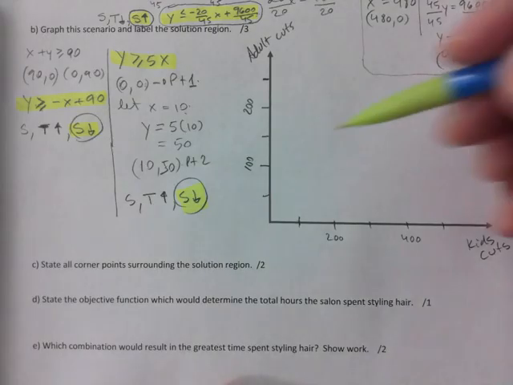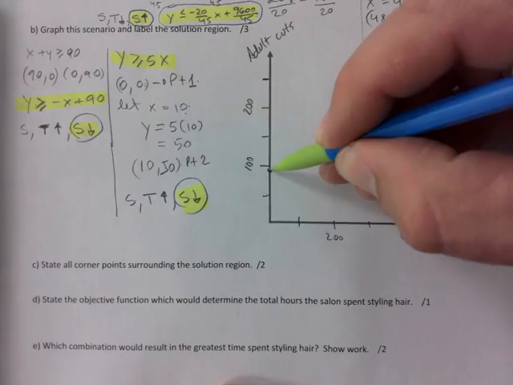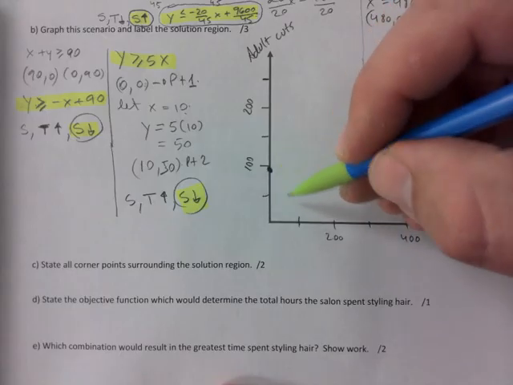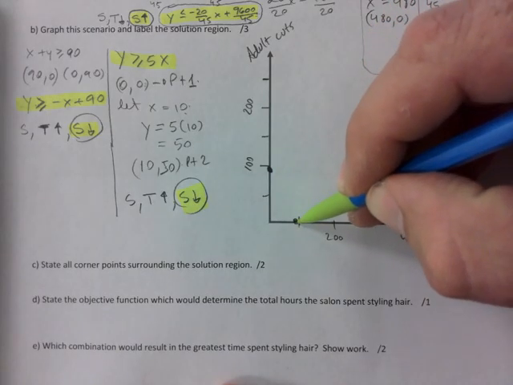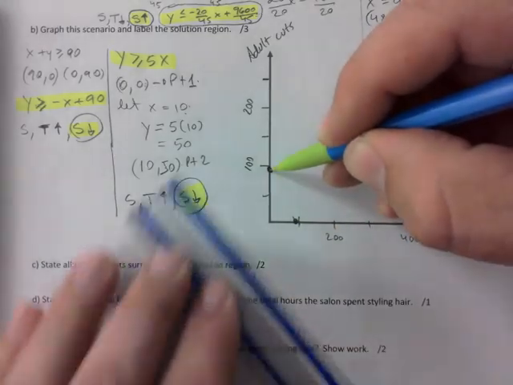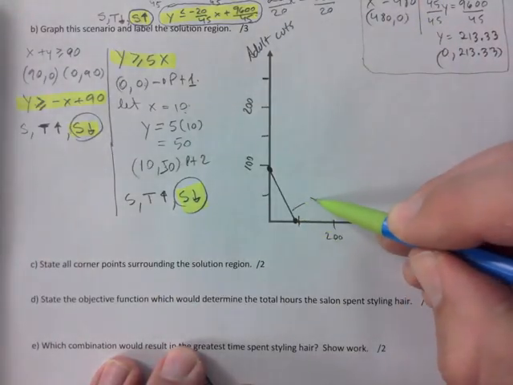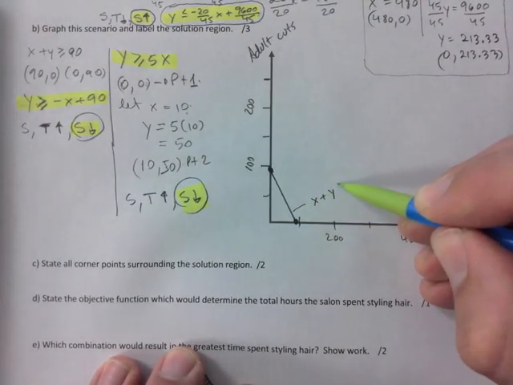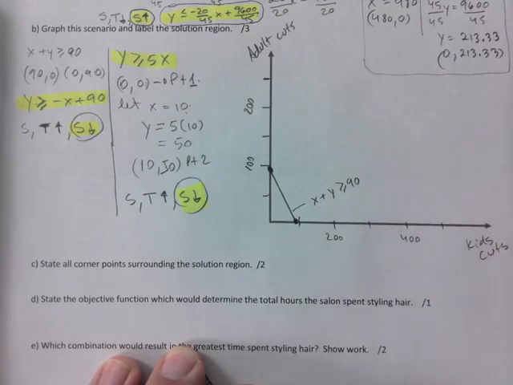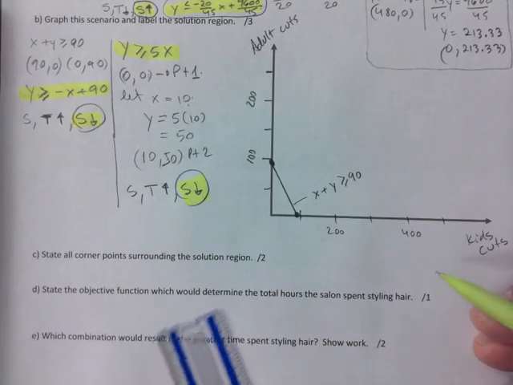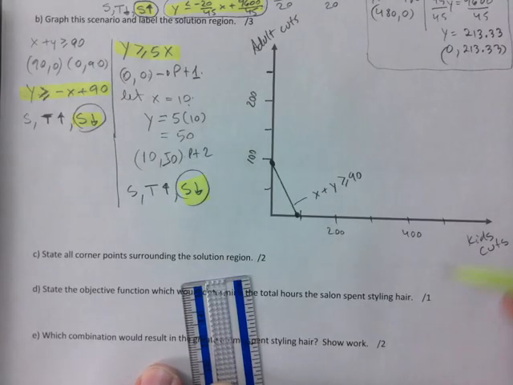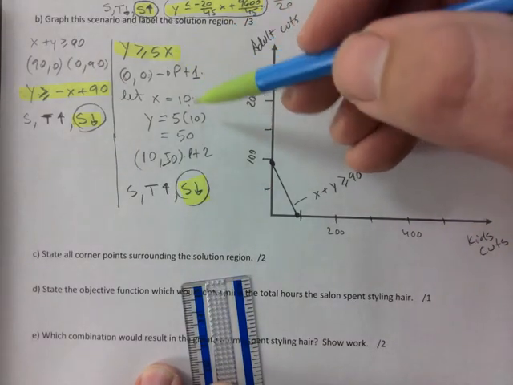So let's graph whichever one you want. I'm going to do the 90. So 0, 90, and 90, 0. It's right here. So I'm just going to graph that line. Okay. This is my x plus y is greater than or equal to 90 line. Then I have the 5x, and I have to do a little bit of work there.